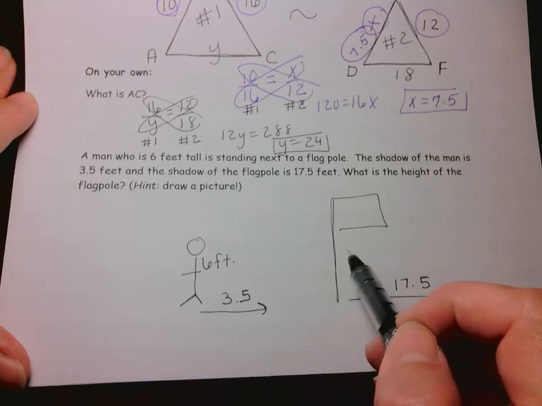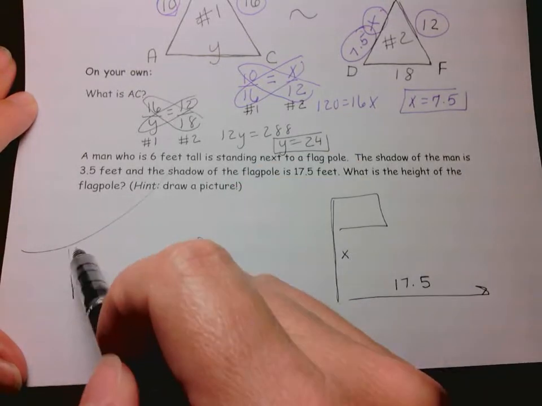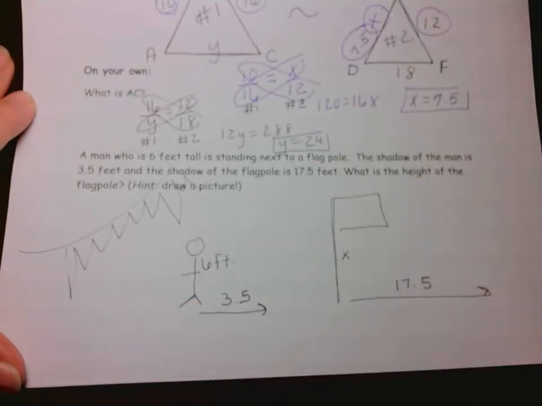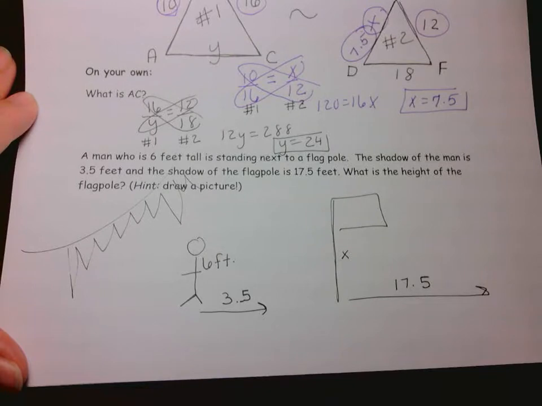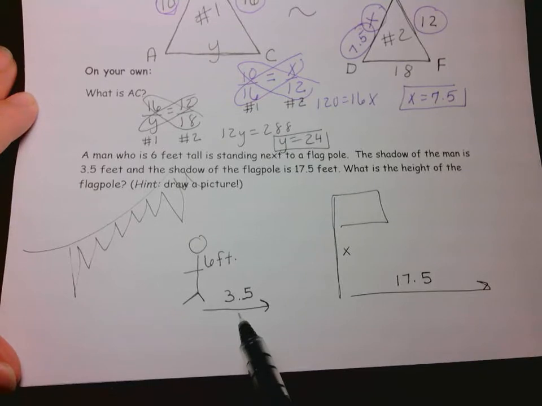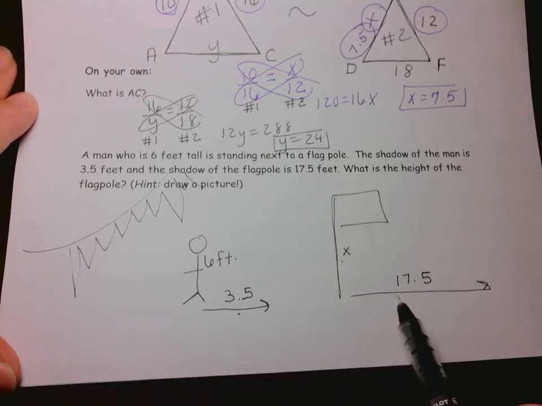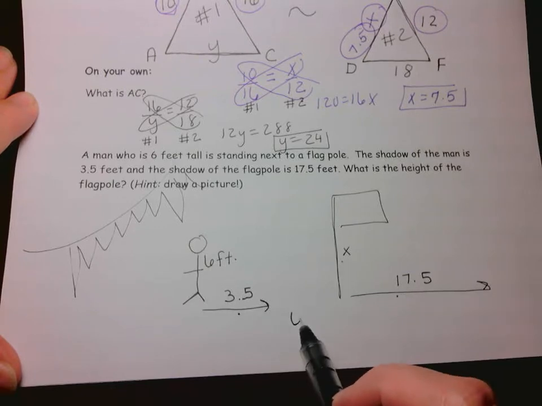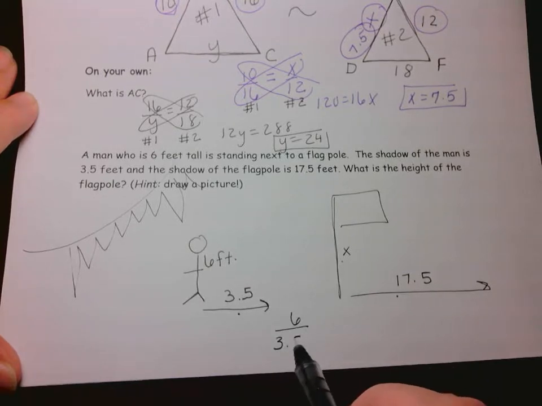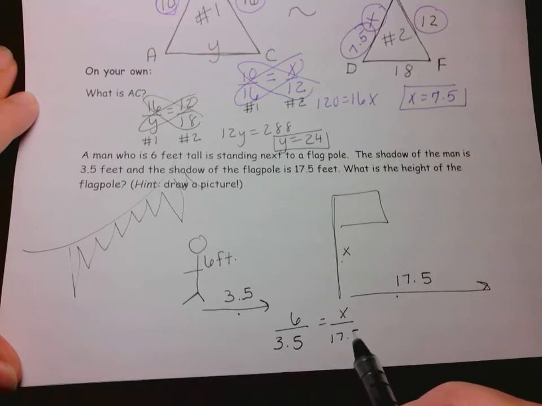Well, these are going to be in proportion to one another. Why? It's the same sun shining down on them, same time of day. So what does that mean? 6 over 3.5 equals x over 17.5.